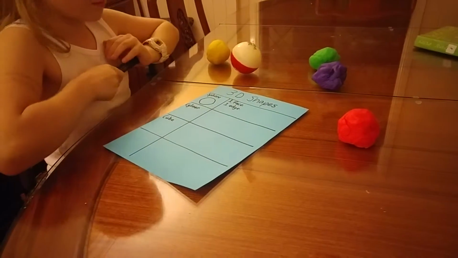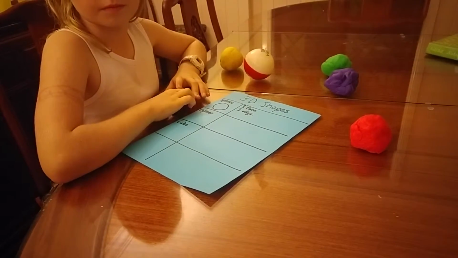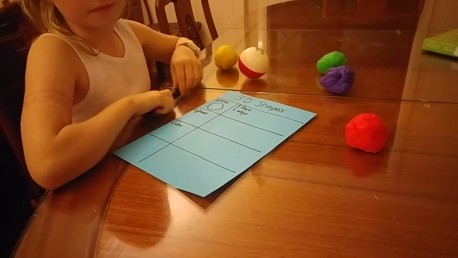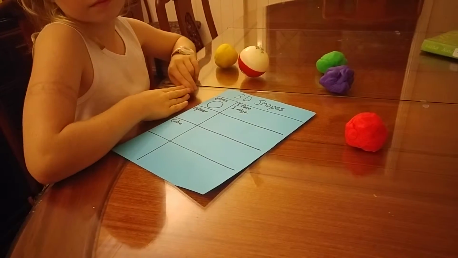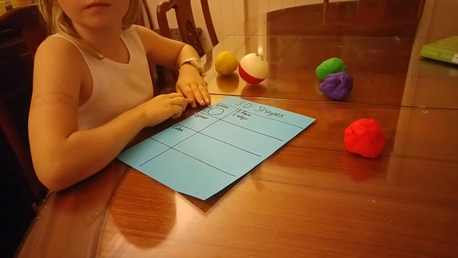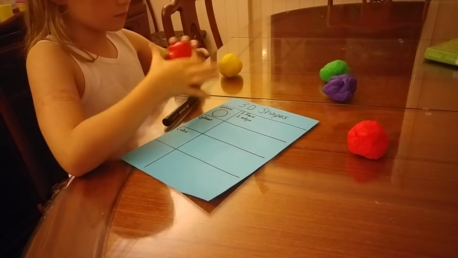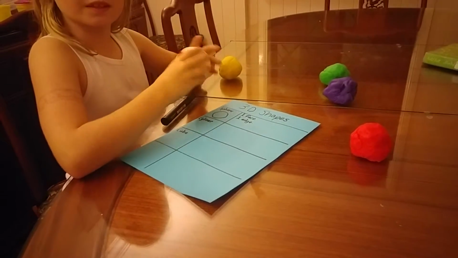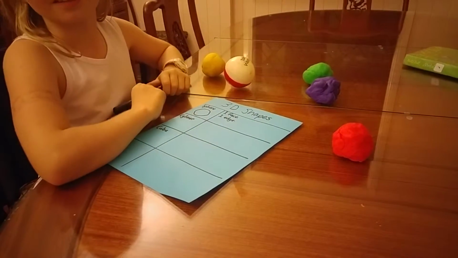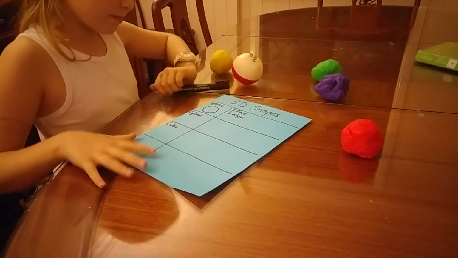The next word that we use to describe a 3D shape is the vertice. Now, this again is a little tricky to work out on a sphere, but it usually looks like a point of a diamond or a pyramid. Are there any points on the sphere? No. No, that's right. There's no vertices on the sphere. Well done. Okay, let's look at a cylinder.